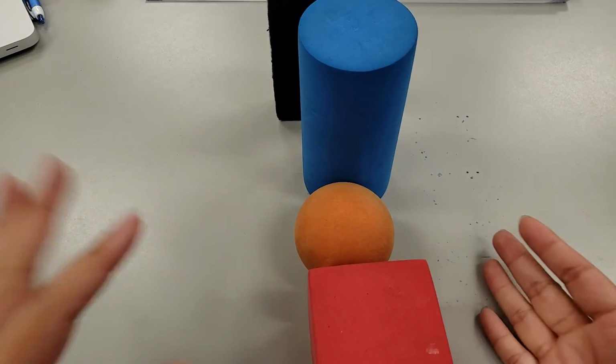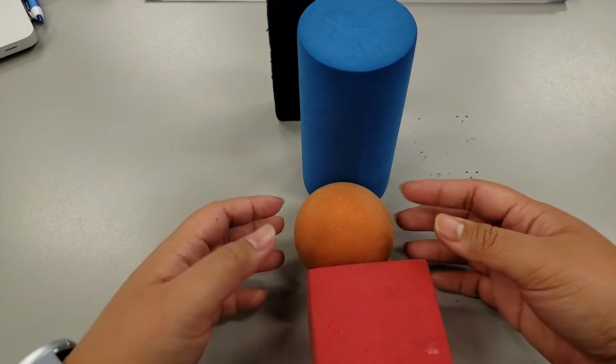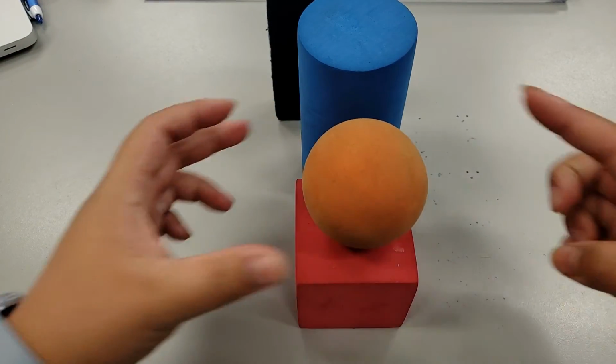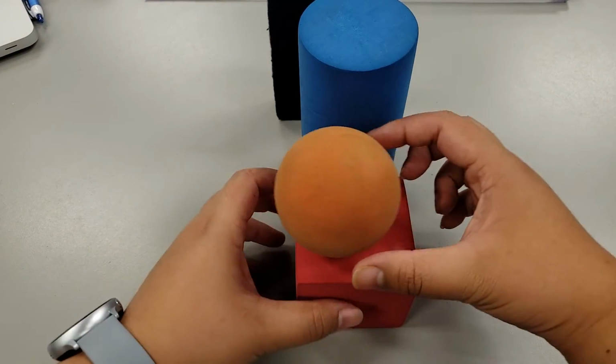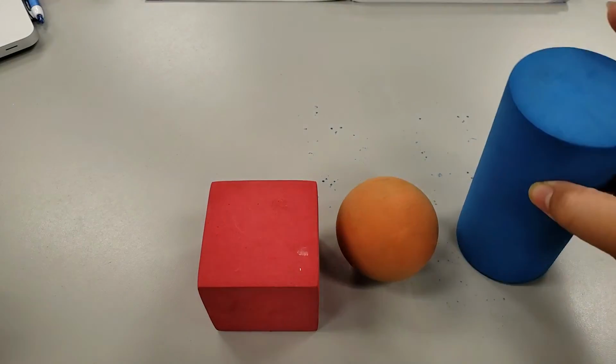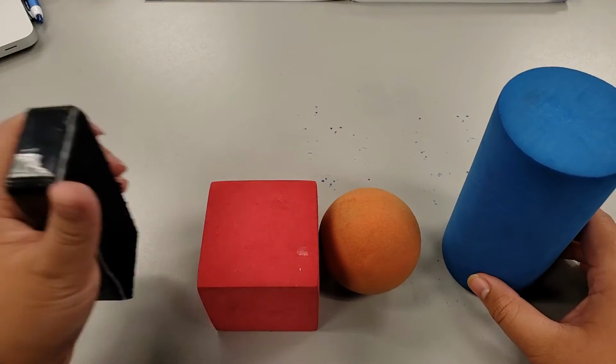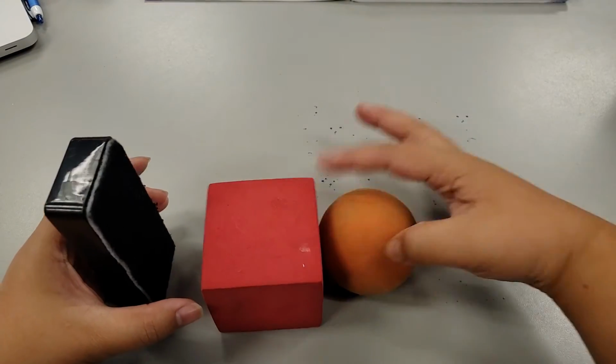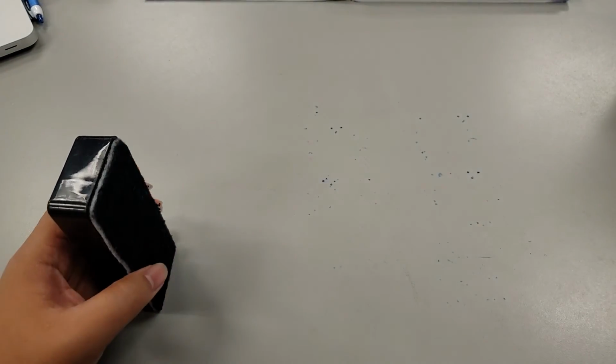So those three kinds of positions we had: above and below. Let me use our short ones here. Above and below. We had beside and next to. We have in front of and behind. Three pairs of words that we want to use to describe the positions of shapes.